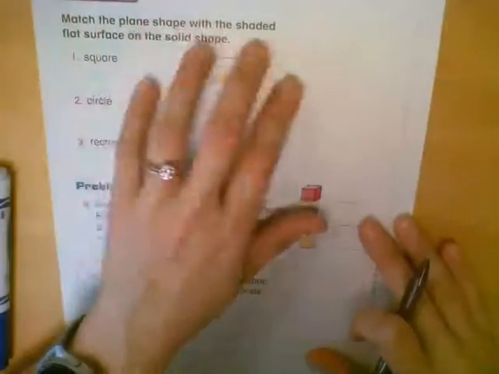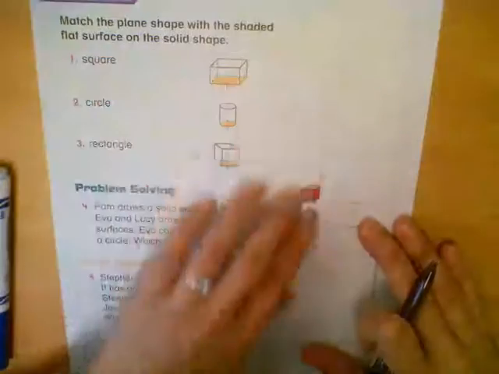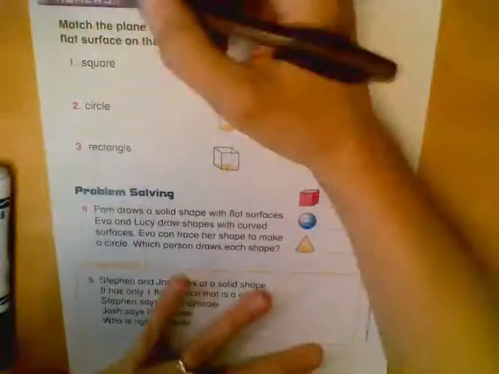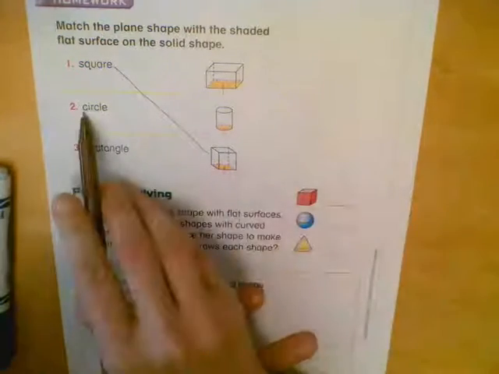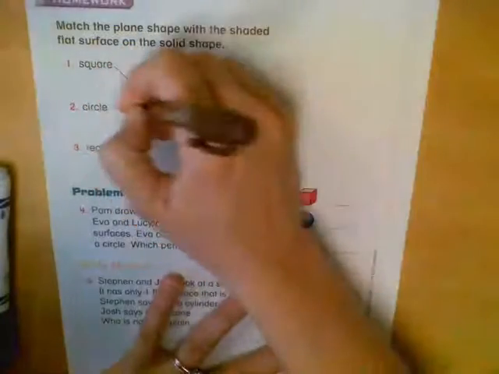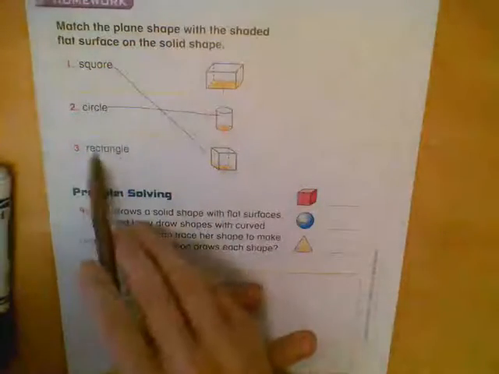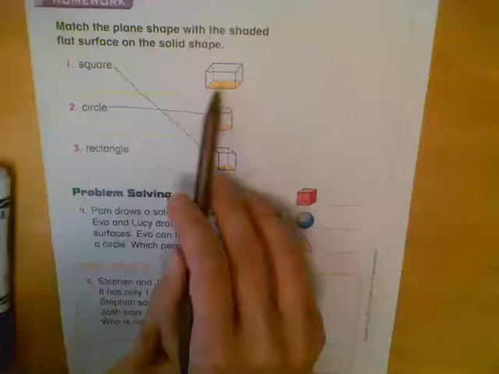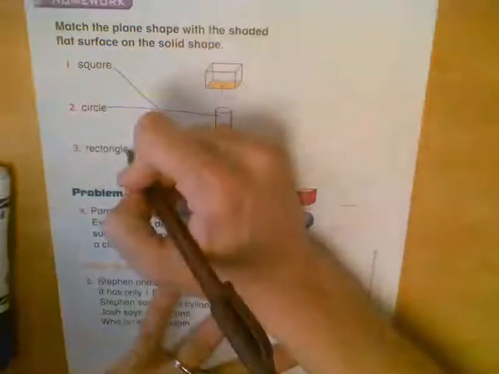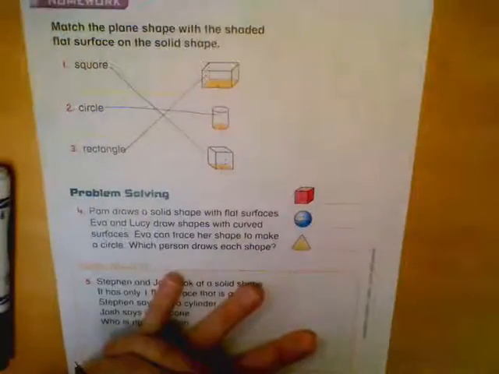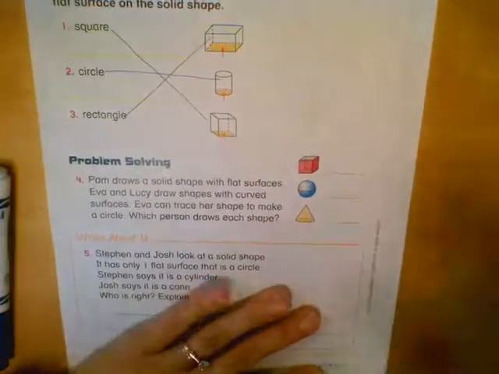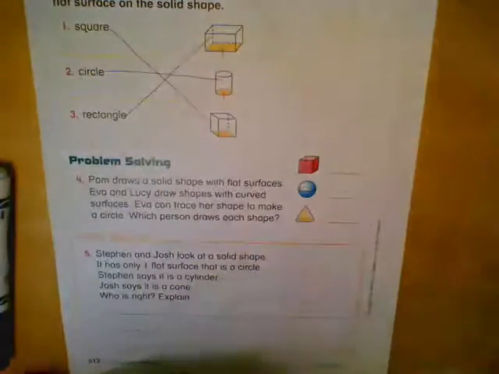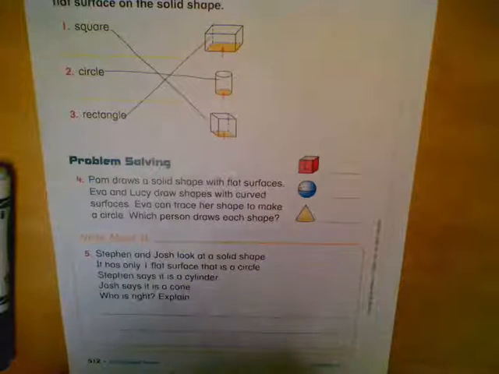Okay, on to the back of the next page. It says match the plane shape with the shaded flat surface. So here they said that this one is going to the cube. There's a shaded square. Now we're looking for a shaded circle, and I see that the cylinder here has a shaded circle. And the last one is looking for a shaded rectangle, and we can see that the bottom of the rectangular prism is a rectangle. Again, if this feels really easy, that's good because we don't want it to be super difficult, but we also want to make sure you have a complete understanding before we move on to more difficult content.